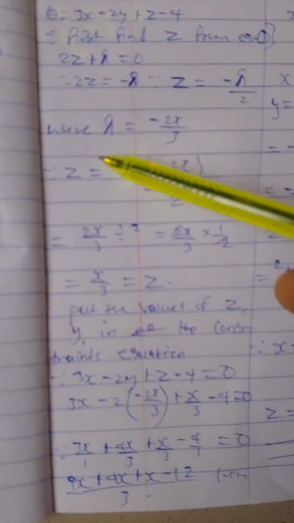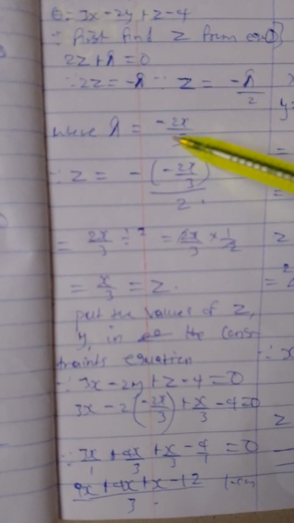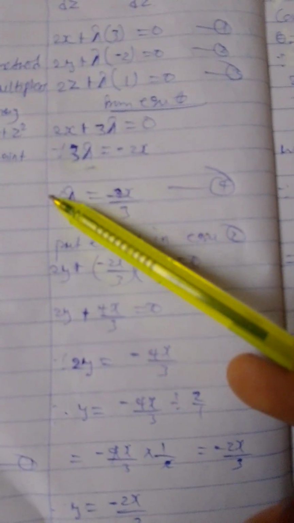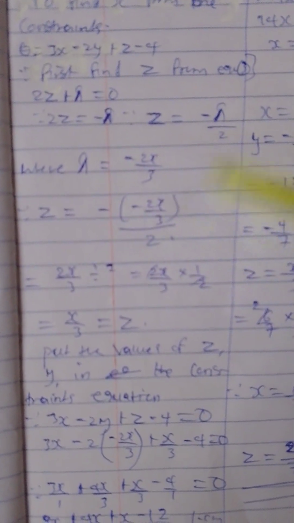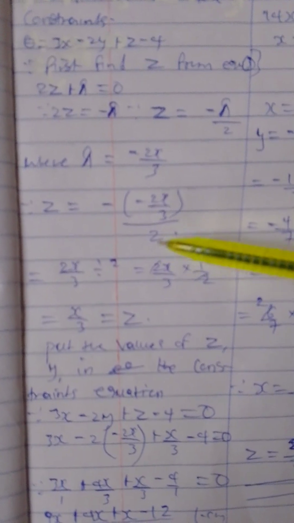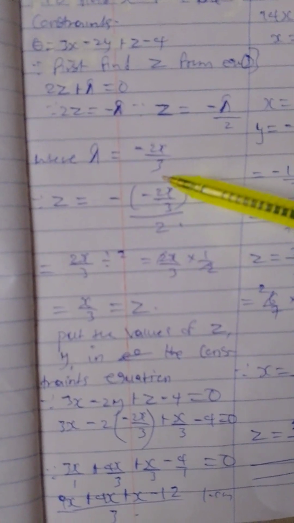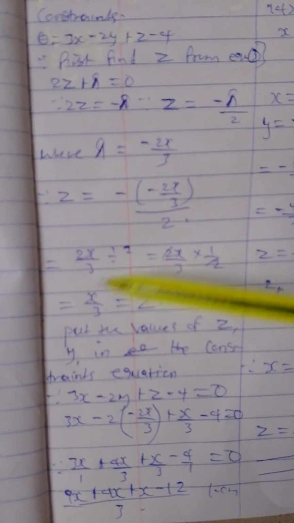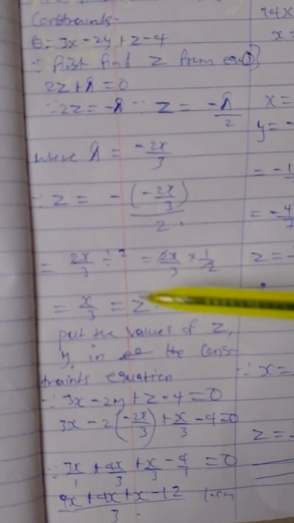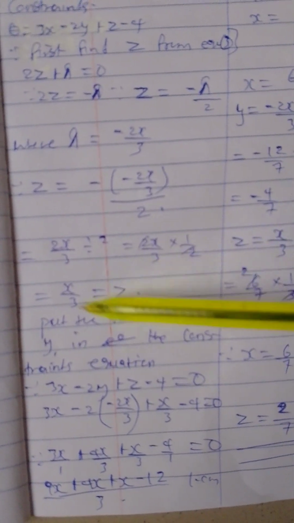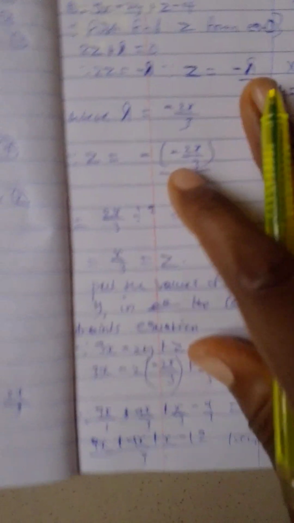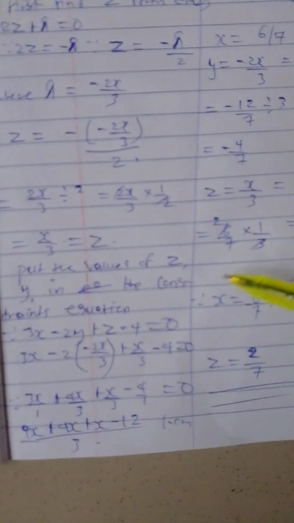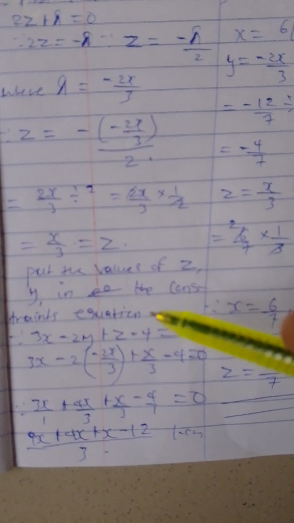Where lambda was minus 2x over 3, right? Therefore I will substitute lambda here. So z is equal to minus bracket minus 2x over 3, all over 2. Minus times minus gives you 2x over 3 divided by 2. If you simplify, that gives x over 3 is equal to z. So z is this.